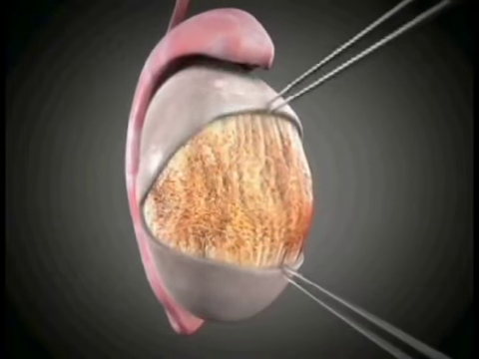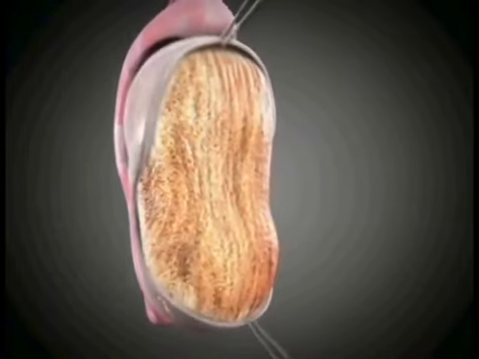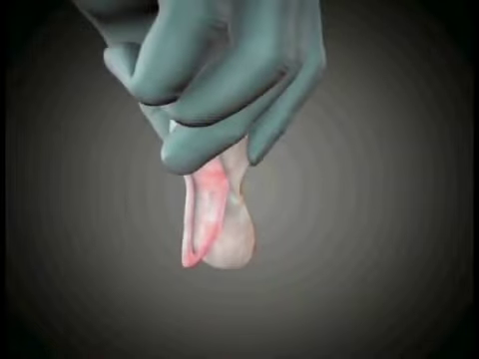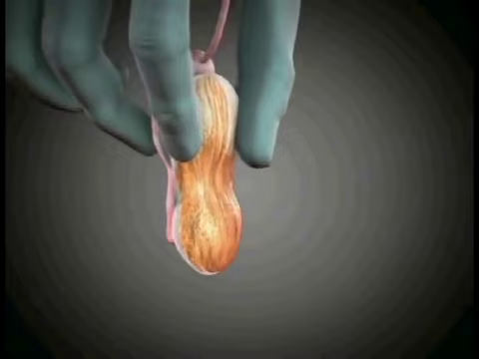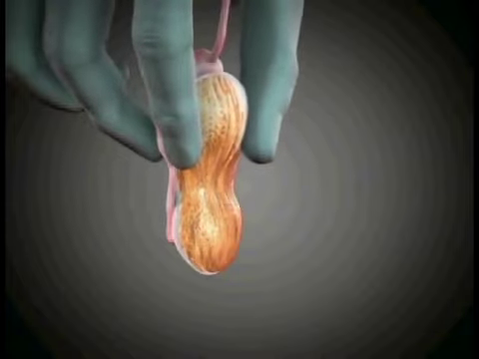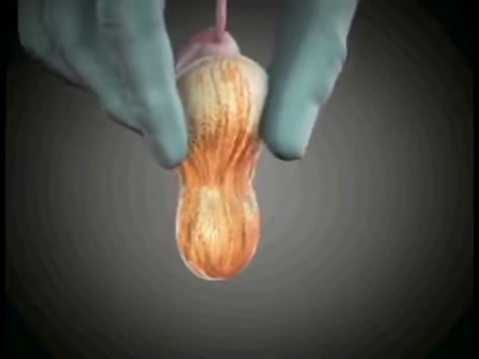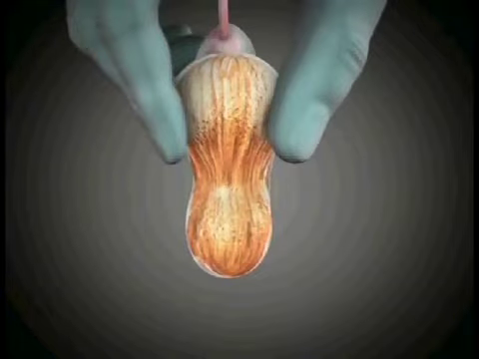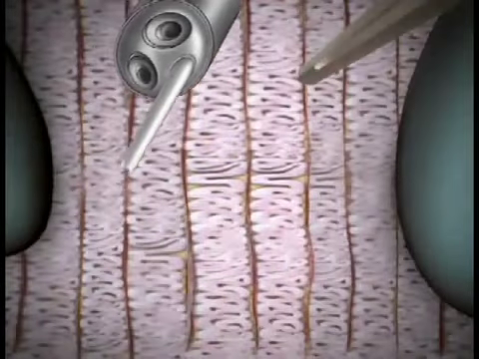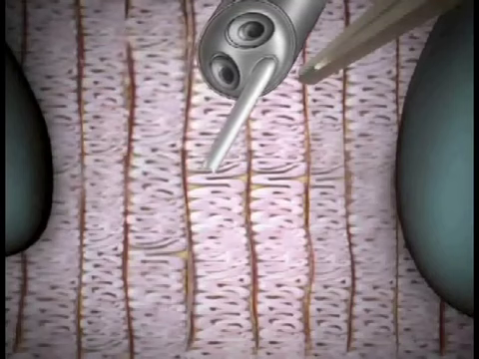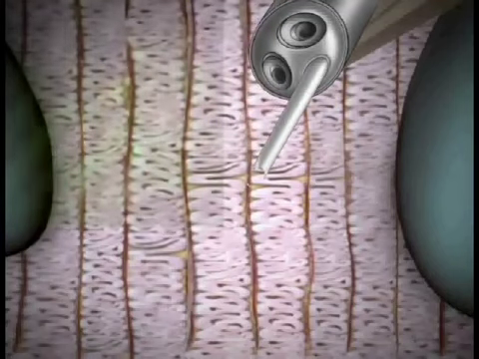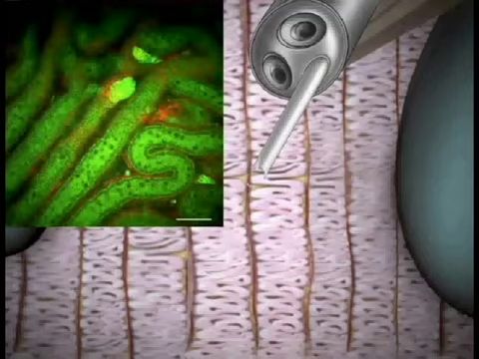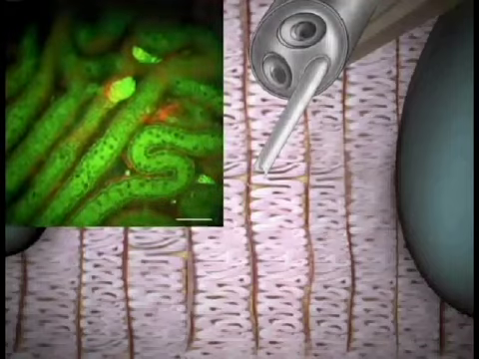The testis is incised in an equatorial plane to expose tubules. The multiphoton probe can be brought into the operating field to scan the tubules looking for spermatogenesis. When spermatogenesis is detected, then the tubules can be extracted for processing.